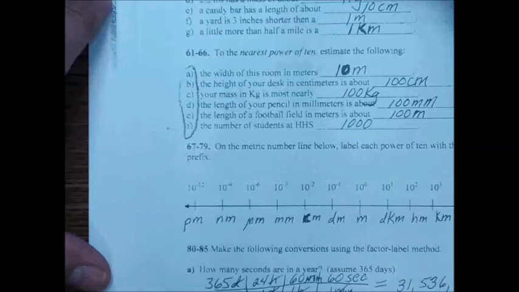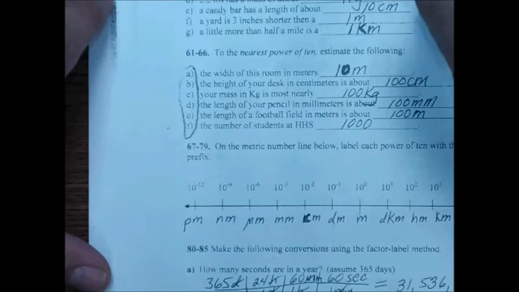Okay, estimating sizes. Don't forget the units. Raisin is a mass of about 1 gram. A nickel has a mass of about 10 grams. Actually, it's about 5 grams, if I remember right. The width of a paper clip, a centimeter. 2.2 pounds is about 1 kilogram.